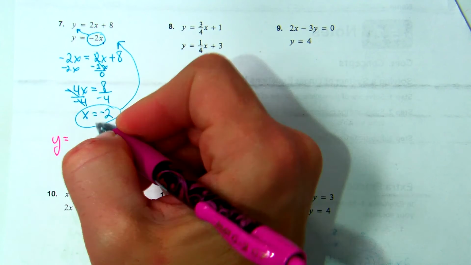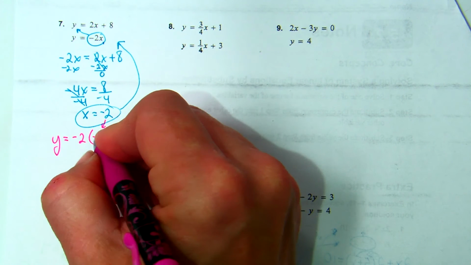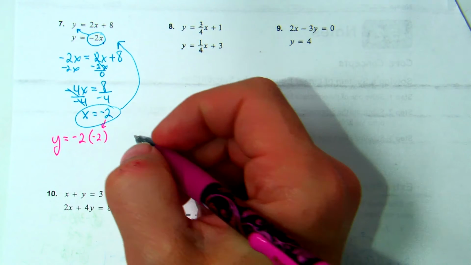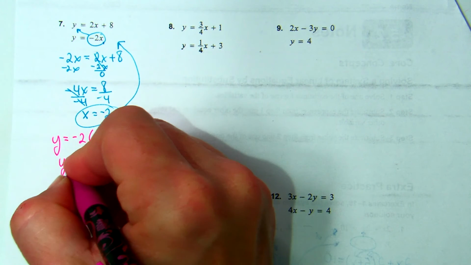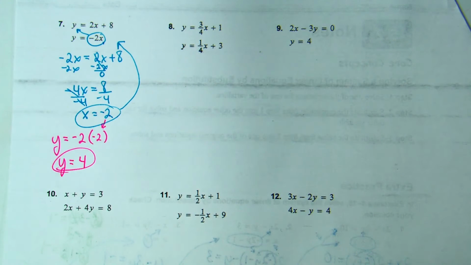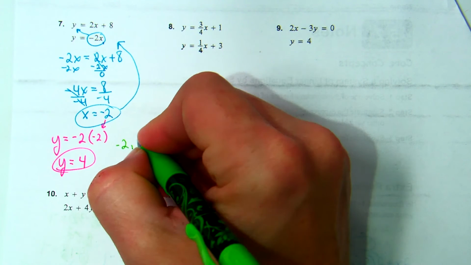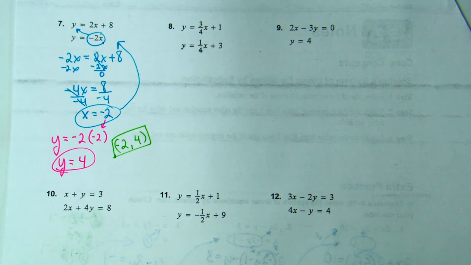Y is going to equal negative 2 times a negative 2. I'm going to pull that x value right into this spot where the x is. I'm substituting this value back in. So then negative 2 times negative 2 is just a positive 4. So now I have both of my values, and my x value is negative 2, y value is 4. That is the solution to this system of equations.